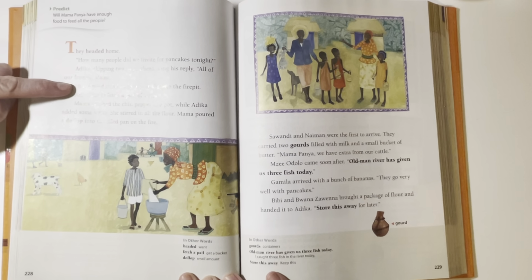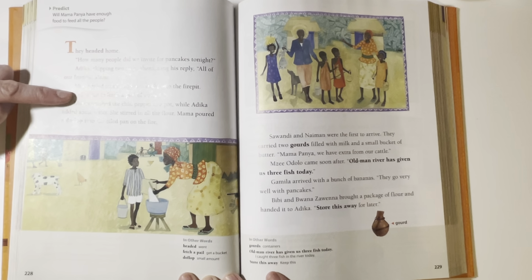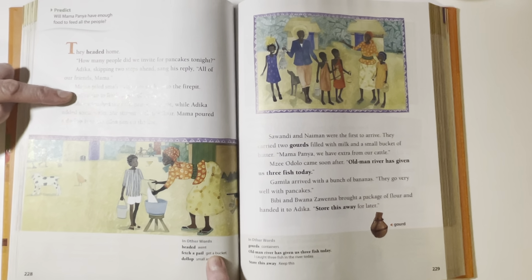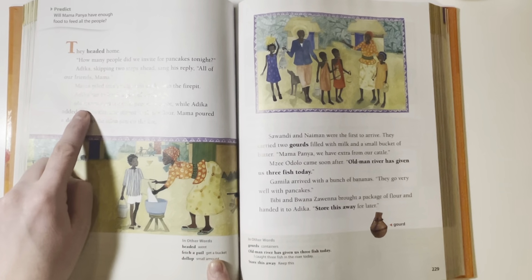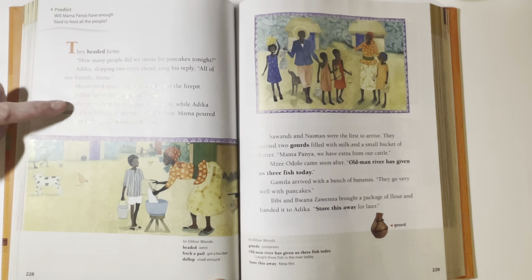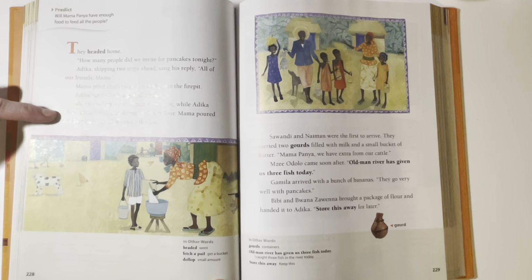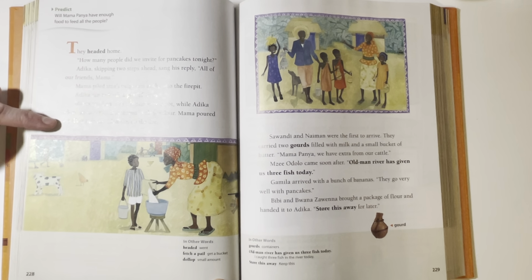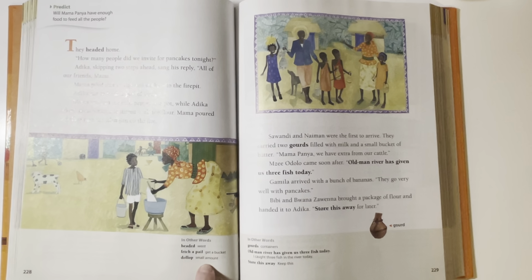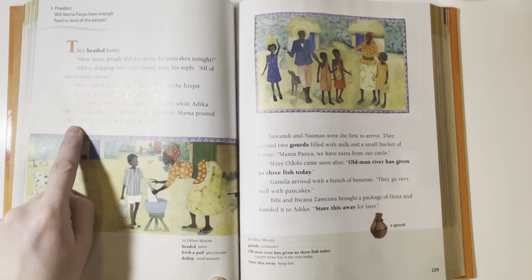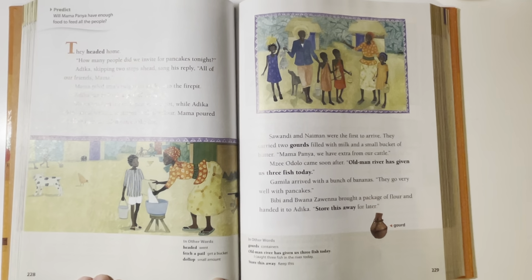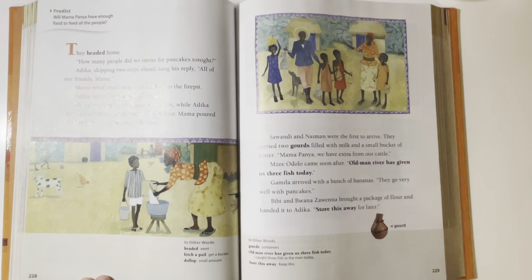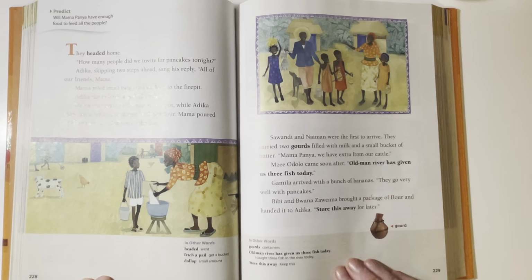Mama piled small twigs and sticks into the fire pit. Adika ran to fetch a pail of water, or to get a bucket of water. Mama crushed the chili pepper in a pot, while Adika added some water. She stirred in all the flour. Mama poured a dollop into the oiled pan on the fire, or a small amount. She poured a small amount of oil into the pan on the fire. She did not put oil in the fire.